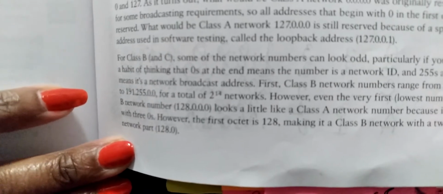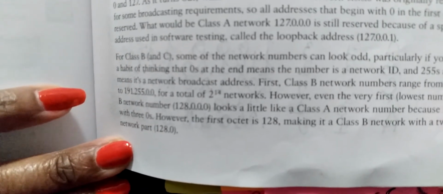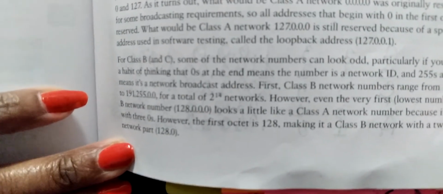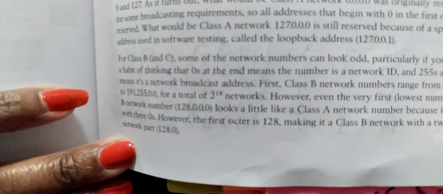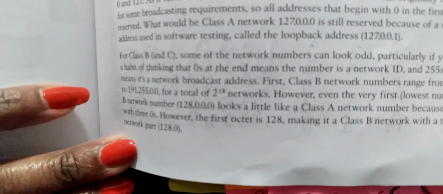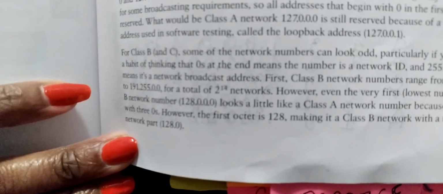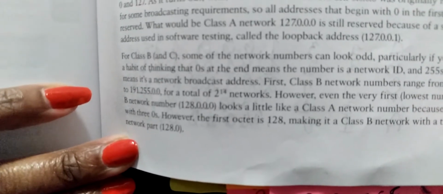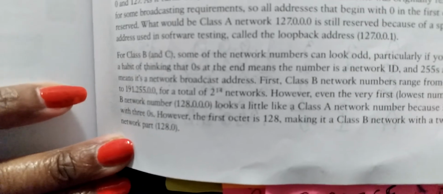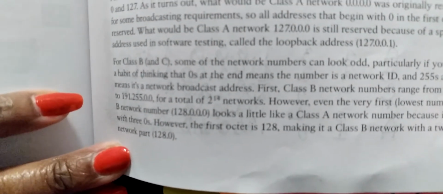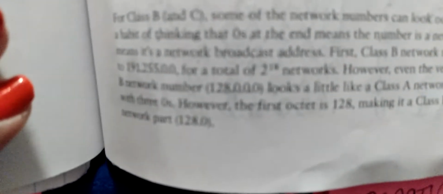However, even the very first, lowest Class B network, 128.0.0.0, looks a little like a Class A network number because it ends with 3 zeros. However, the first octet is 128, making it a Class B network with a 2-octet network part, which is 128.0.